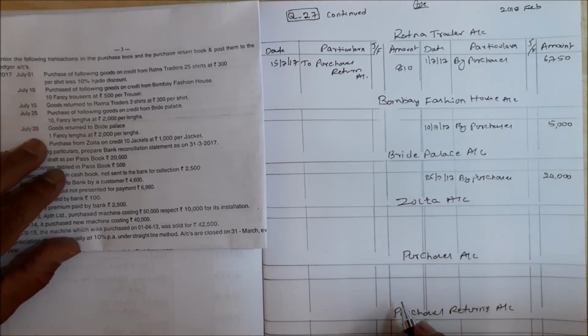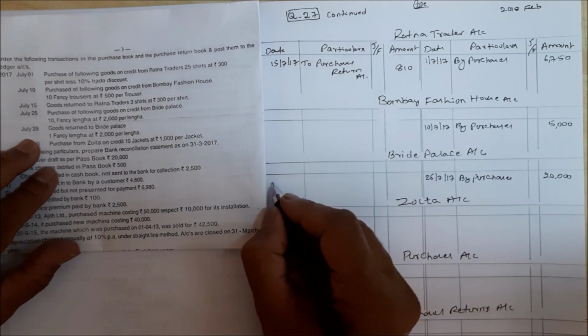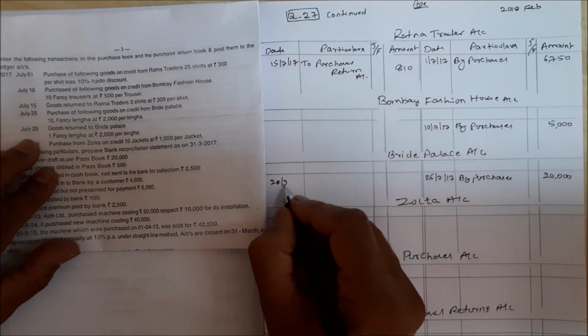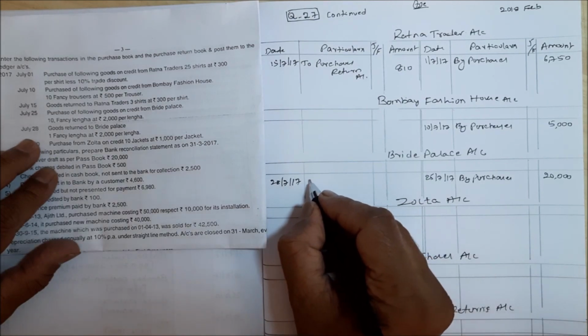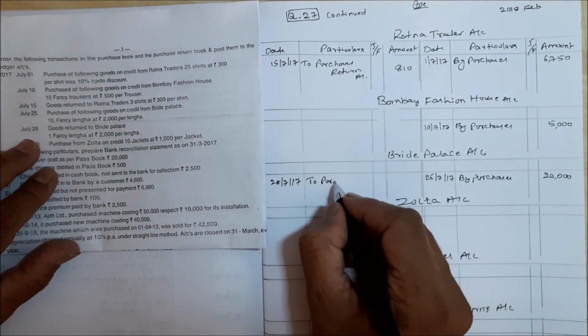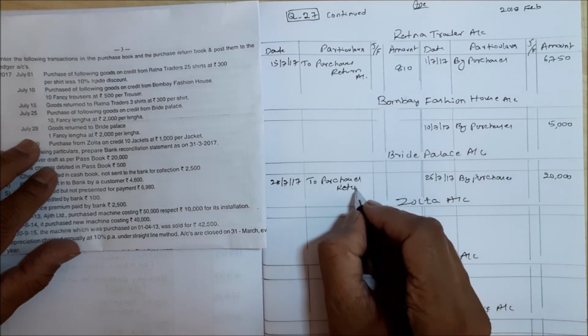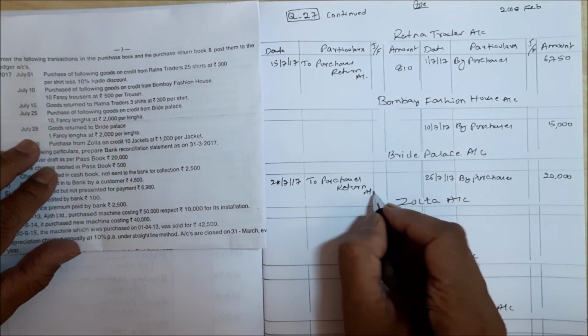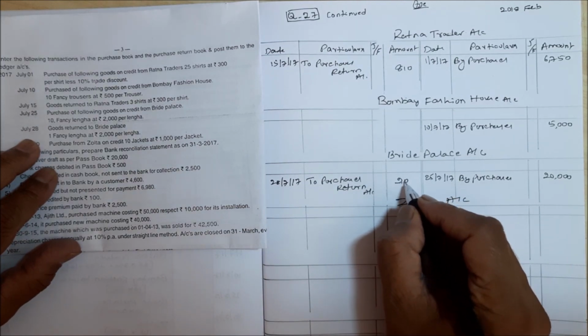Then goods returned to Bride Palace, that is 2,000, on 28/7/2017 to purchase returns account, that is 2,000.